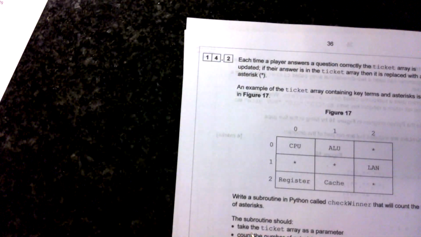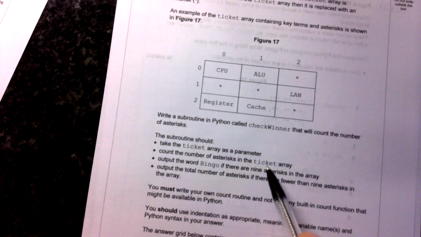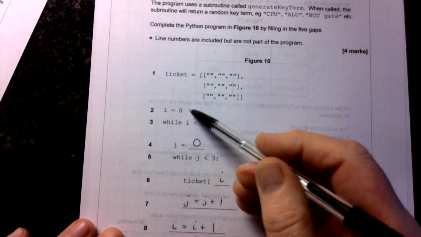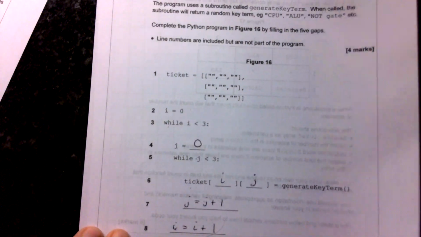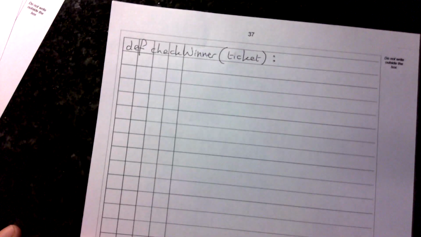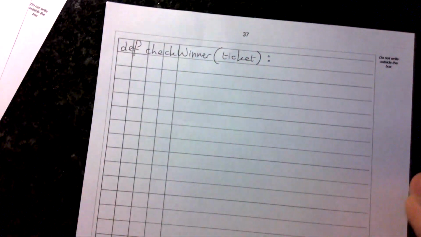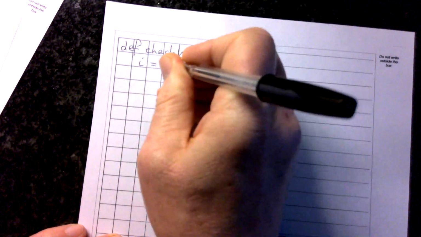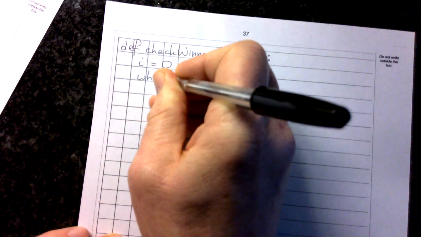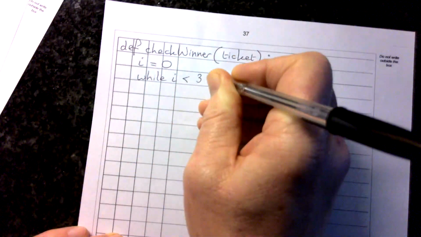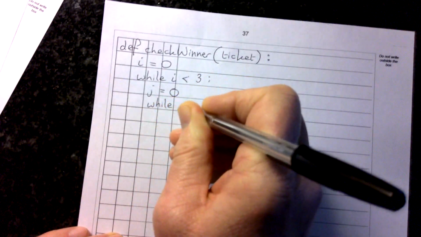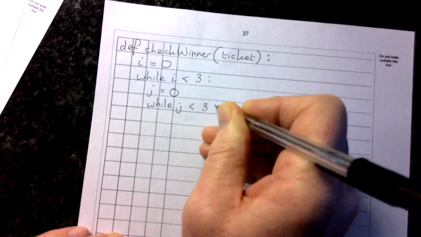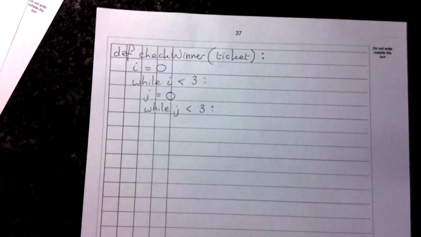Okay, next requirement, count the number of asterisks in the ticket array. Now we've had a clue before: to work our way through the array from beginning to end, we could use i and j with while and while. So why don't we do the same thing again? We start, don't forget to indent, with i equals 0, while i is less than 3, j equals 0, while j is less than 3, and that will make us work our way through the list.